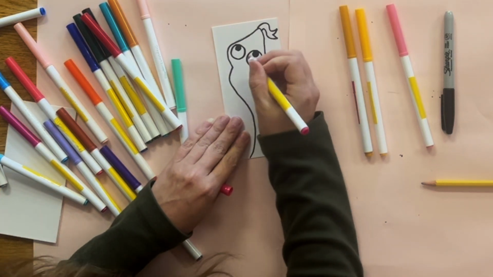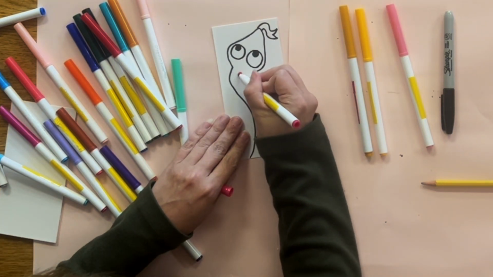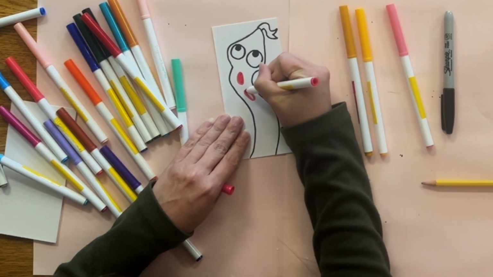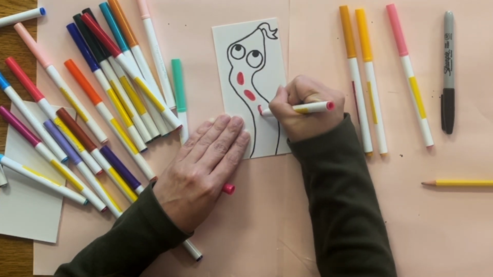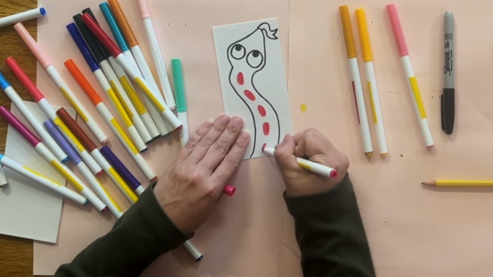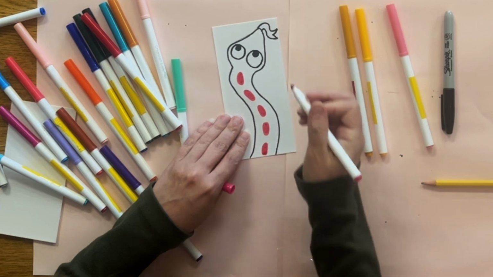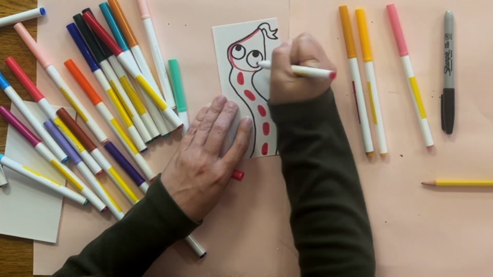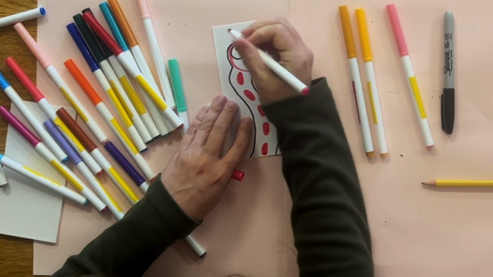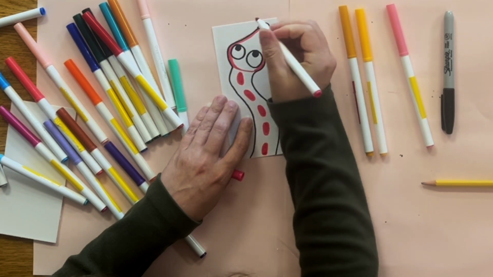I will begin by using a pattern of shapes on the back of my snake. As a reminder, a pattern is repeated lines, shapes, or colors. In this case, I will use an oval pattern right down the back of my snake. This will make my snake look more interesting. I'll fill in the head with the same color. That way, my snake will feel like it is all tied together.